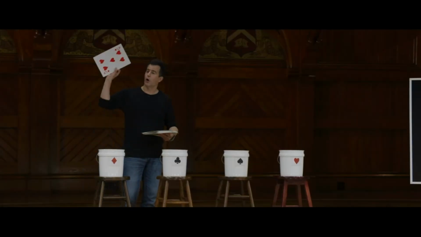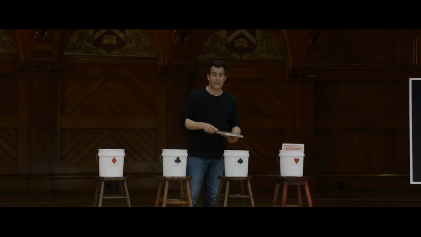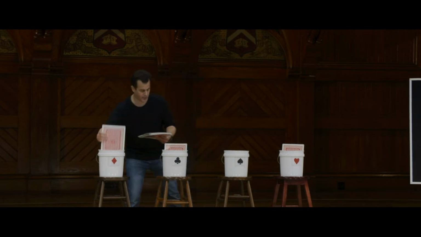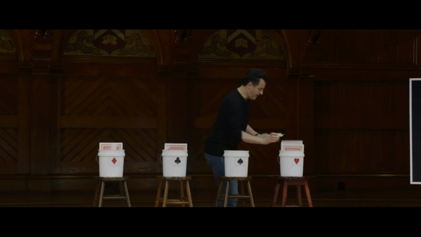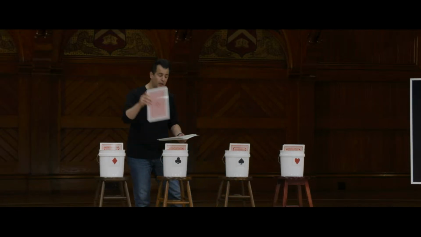And for instance, if the first card I find is like the 5 of hearts, you know what, just to kind of make my life easier, I'm going to put that into the hearts bucket. Or here we have 4. Here we have 5. Here we have 6. Here we have queen. And notice that I'm putting these cards into the appropriate buckets.